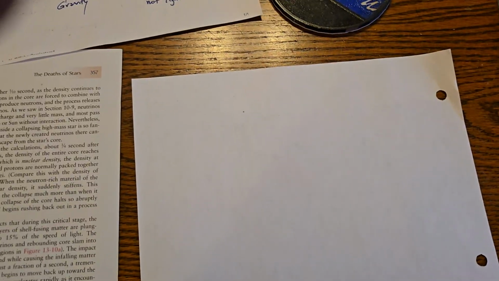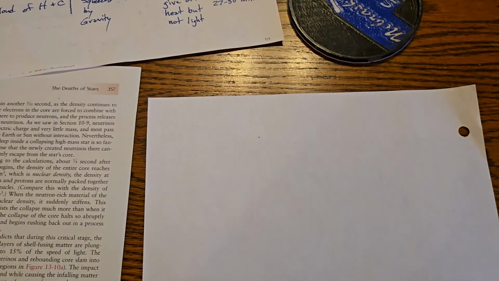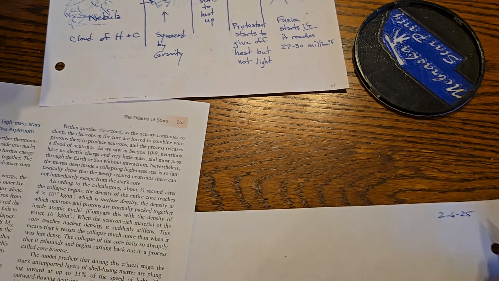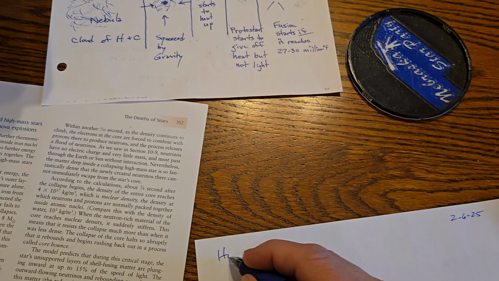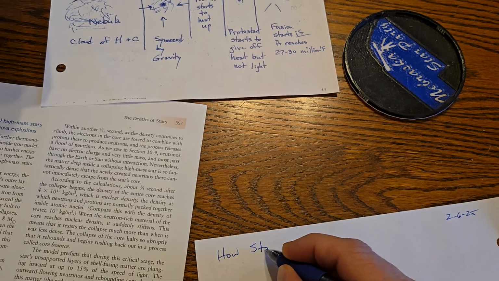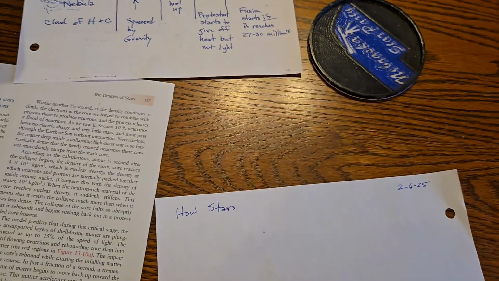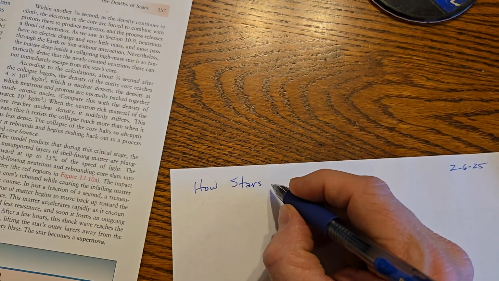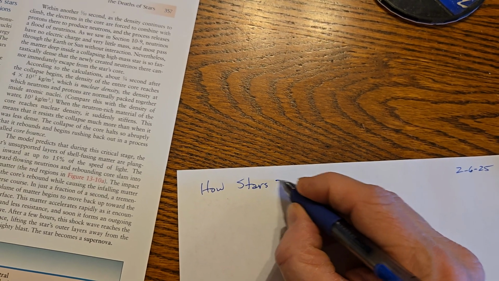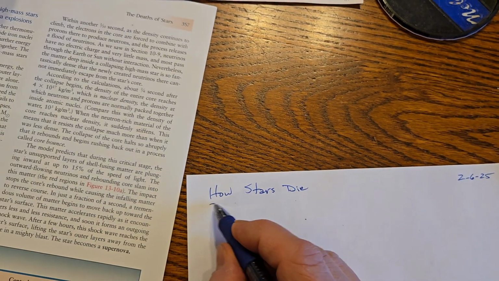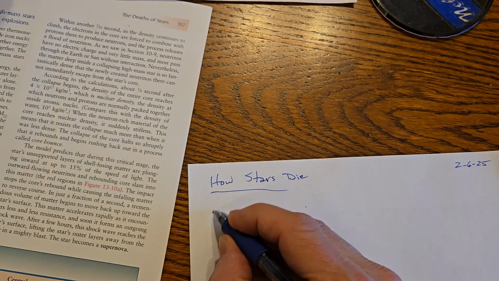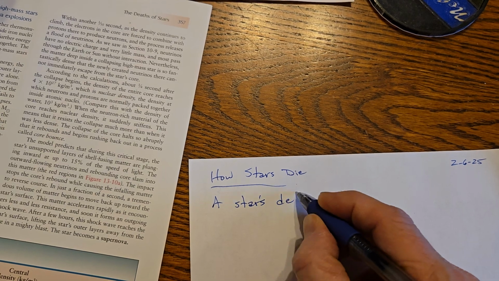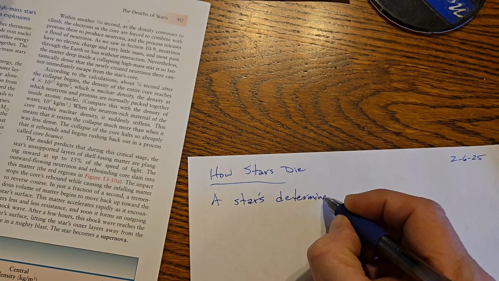You'll hear people say the bigger they are, the harder they fall. And the reason I'm mentioning that is how stars die. A star's death, its type of death, is determined by how massive it is, how heavy it is. Now, a star's mass determines the type of death it'll have.